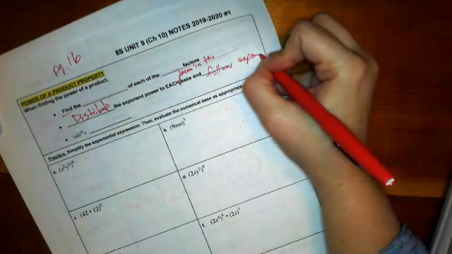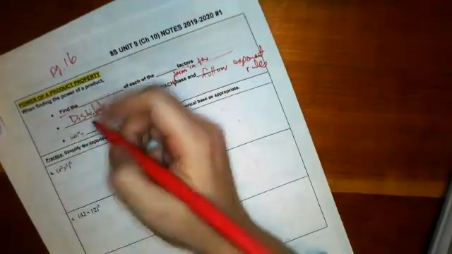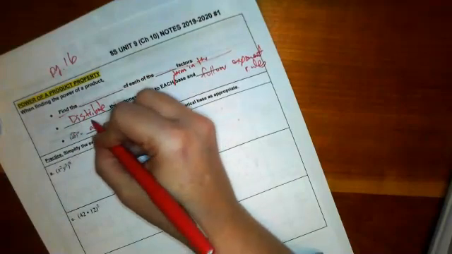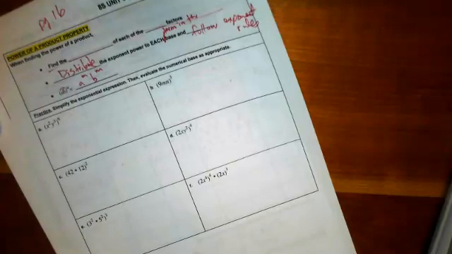So ab to the m is going to be the same. You distribute: a to the m, b to the m, okay? Simplify the exponential expression, then evaluate the numerical base as appropriate, okay?